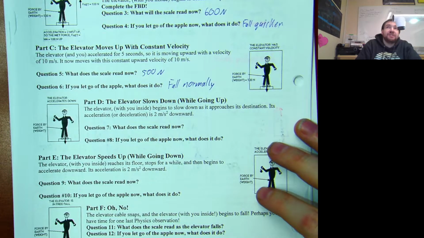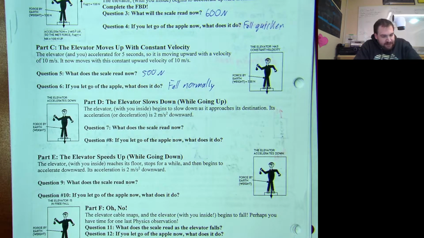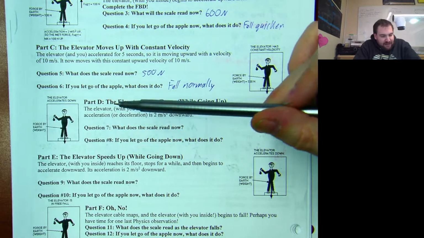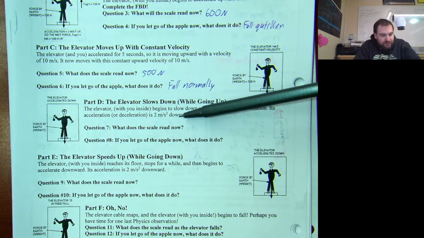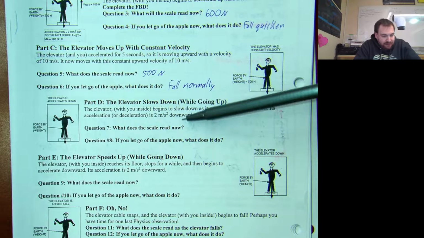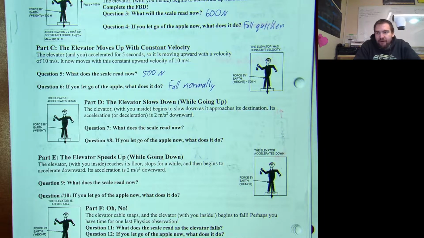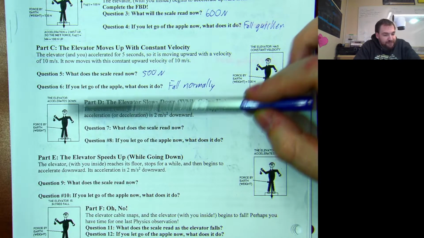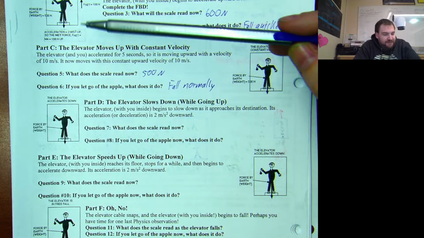The elevator slows down as it's rising, coming to a stop. Its acceleration is 2 meters per second squared down while you move up. That's a deceleration. What's the scale going to read now? This one didn't run the numbers for us, but it's going to be equal and opposite from what it was before.